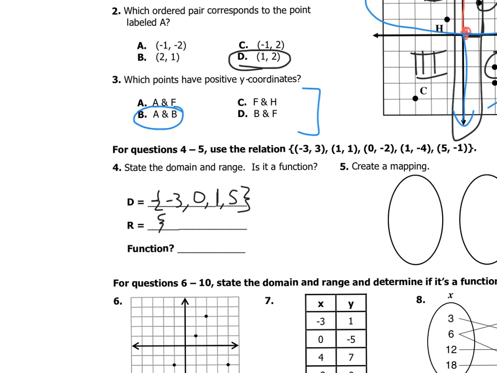Range, going to do this from least to greatest. So it looks like the smallest one would be -4, followed by -2, then -1, then 1, and then 3. Okay, and this should have been a -1. Let's see, it looks like the 1's repeated, right? And that's my x. So if your x is repeated, it's not a function. So this is not a function.